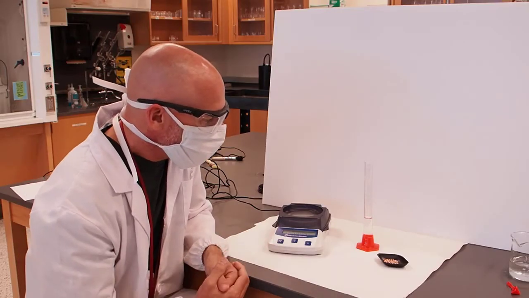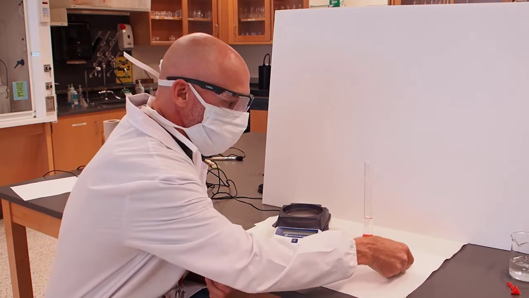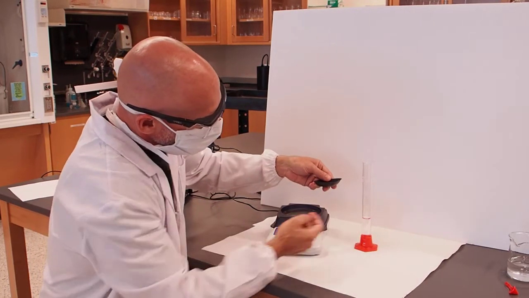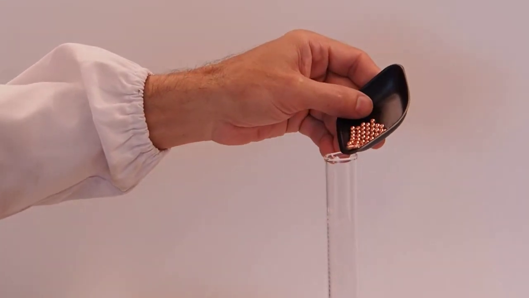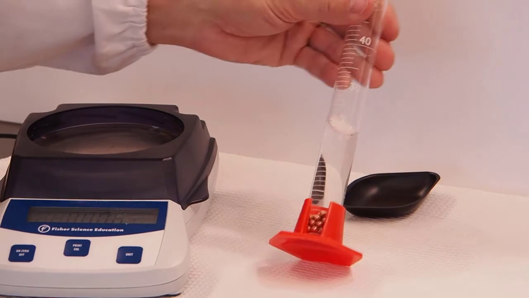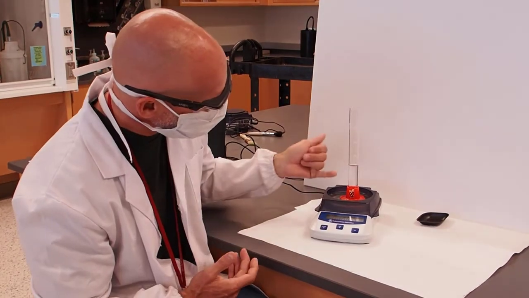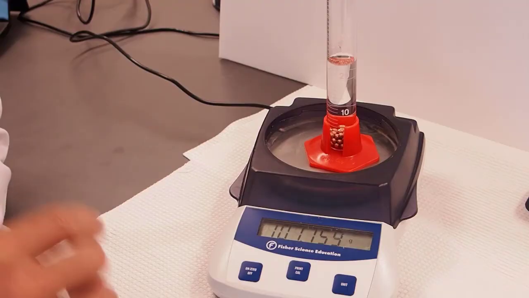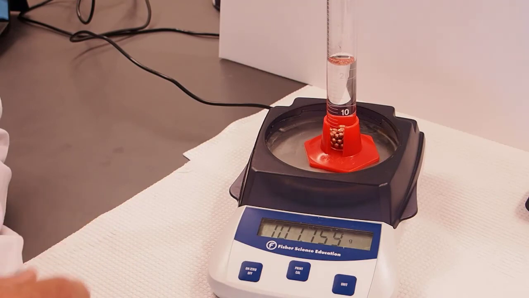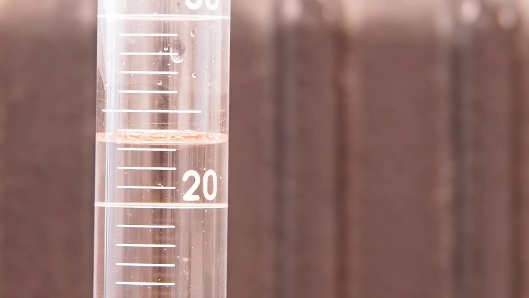To determine the density of our solid, we're going to take the BBs and add them to our graduated cylinder with approximately 20 milliliters of water. Now we're going to determine the mass of the BBs plus the water, and we show 101.759 grams. Now we're going to record the final volume with our BBs and the water to be 23.2 milliliters.